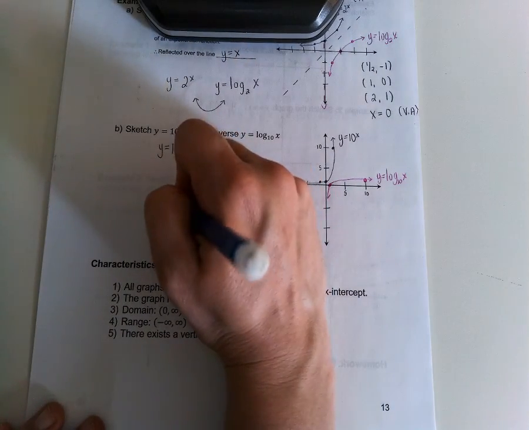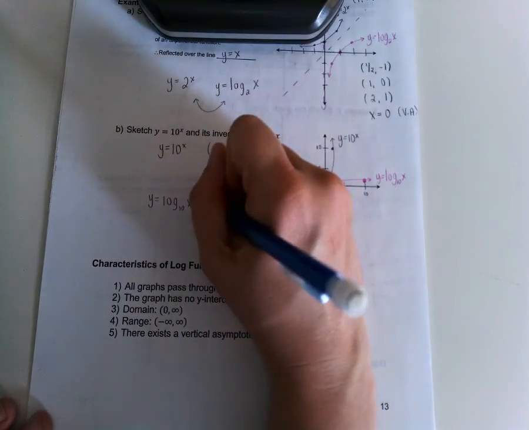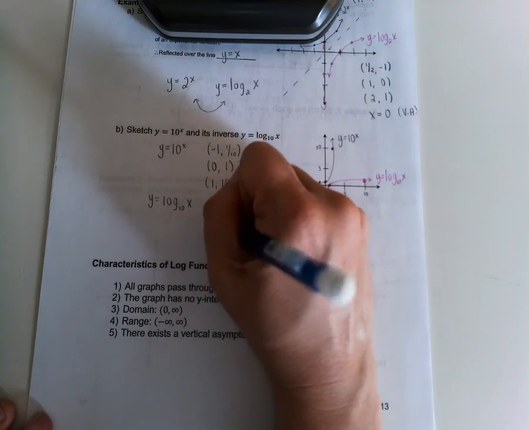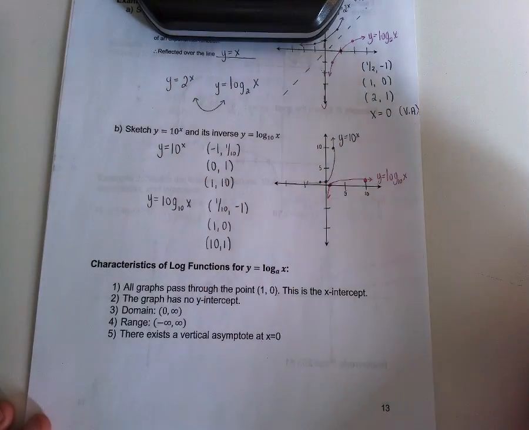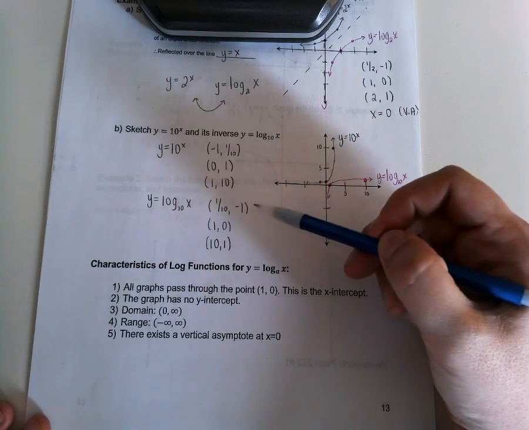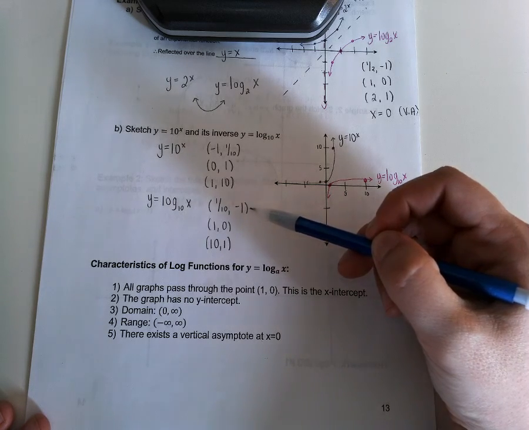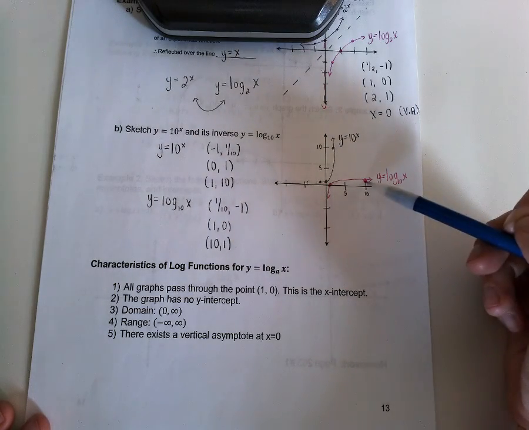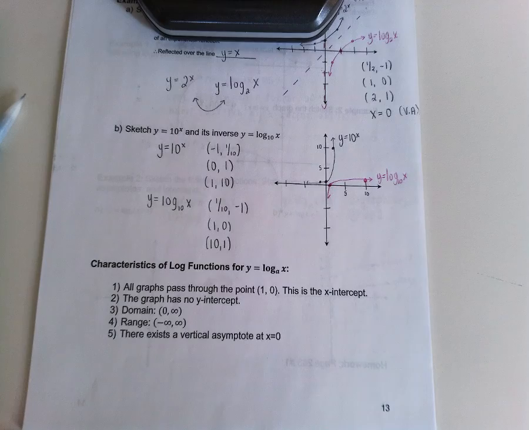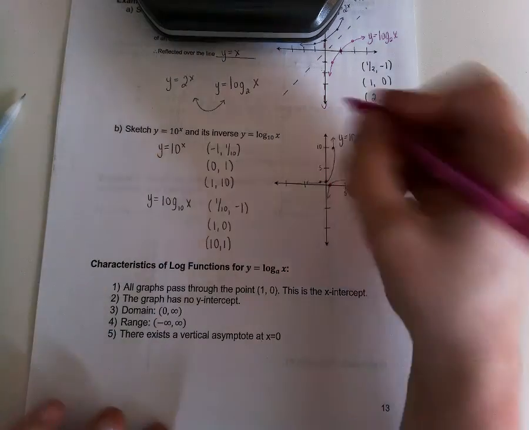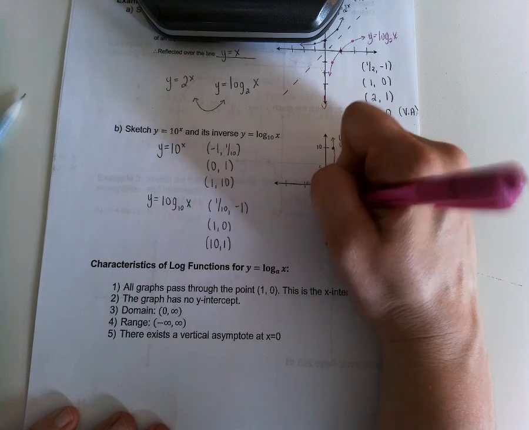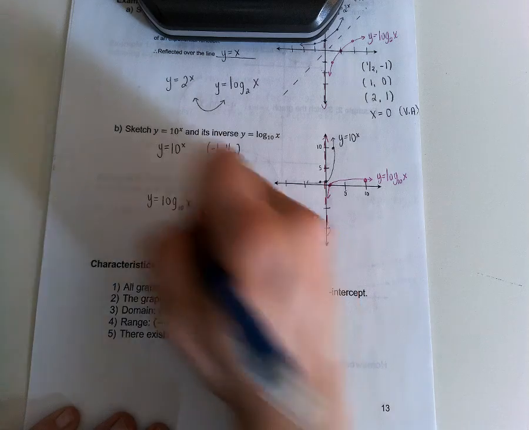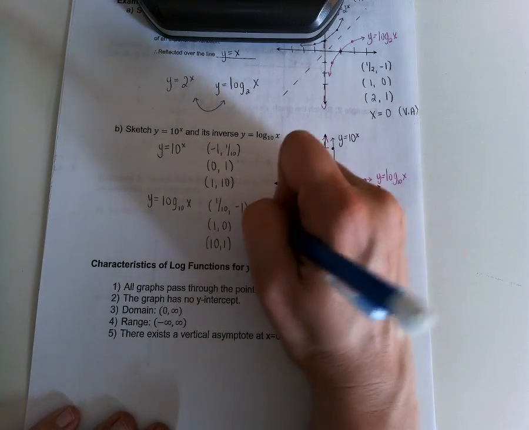So on my y equals log base 10 of x, that would just be 1/10, negative 1, 1, 0, and 10, 1. So here, you'll see I didn't actually draw this point because it's really, really small. I just drew these two, but we have the point 1, 0, and 10, 1. And again, there should be an asymptote drawn at x equals 0. So my asymptote is at x equals 0.